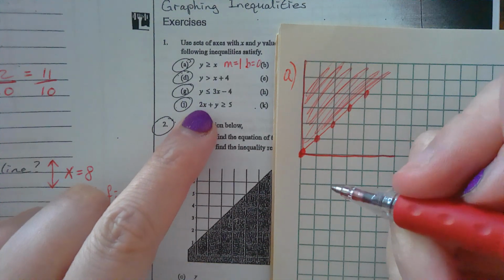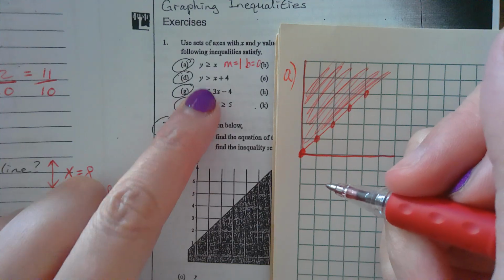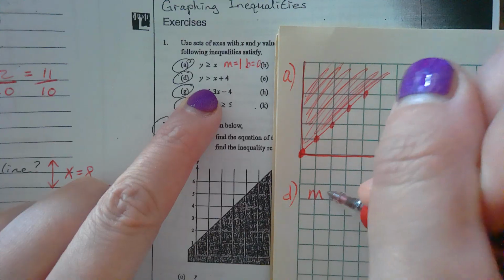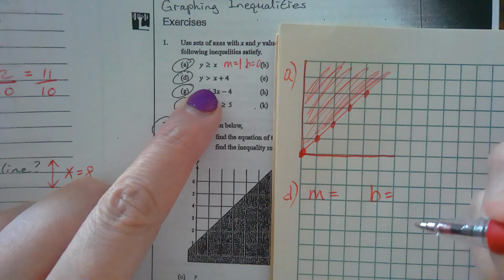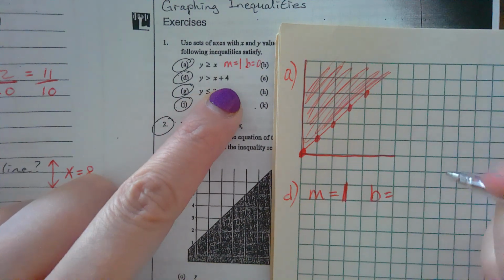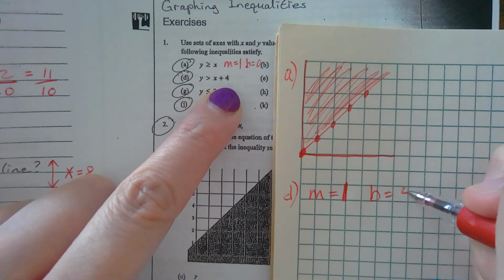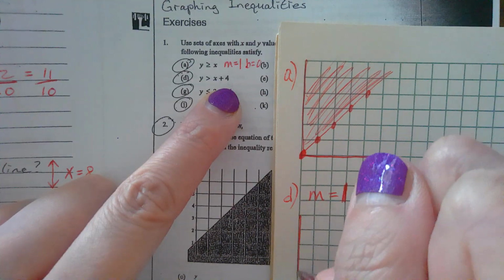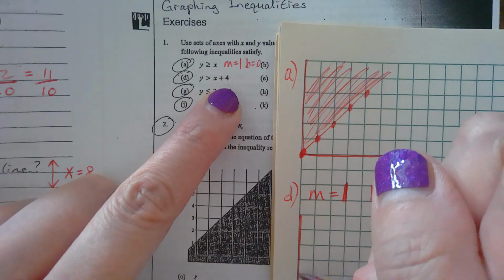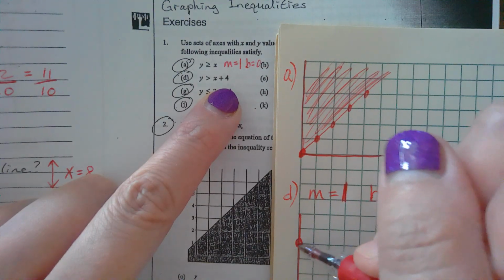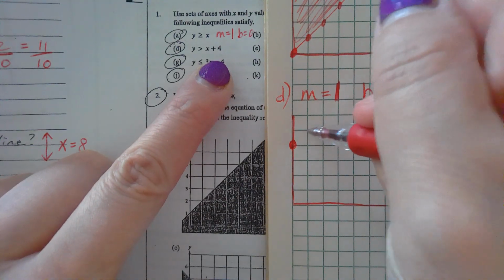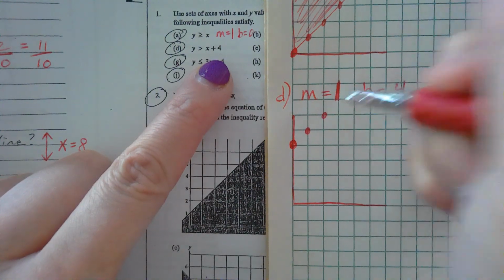Okay. Let's say D then. So for D, what's M and what's B? M is 1. Yep. And B? 4. Yeah. So when I graph this, 1, 2, 3, 4. I have my y-intercept right here. Let me move this up. And then up 1 over 1, up 1 over 1.